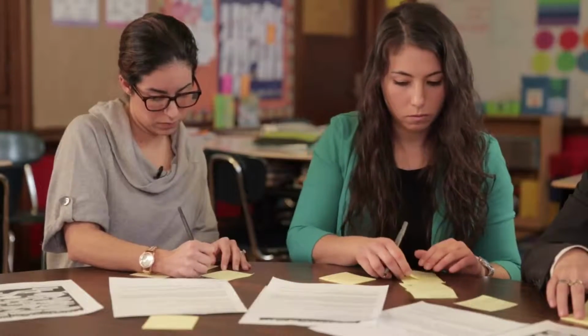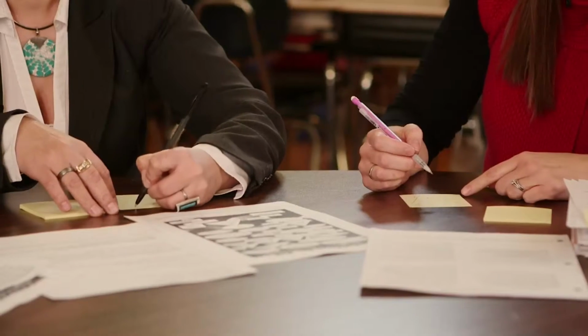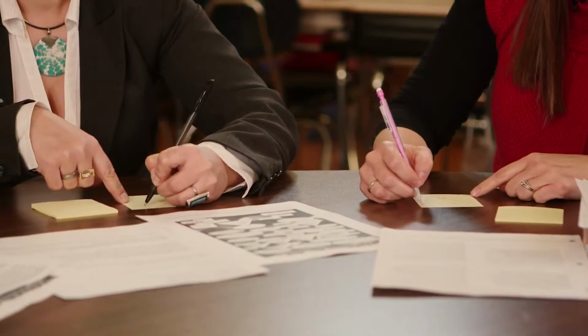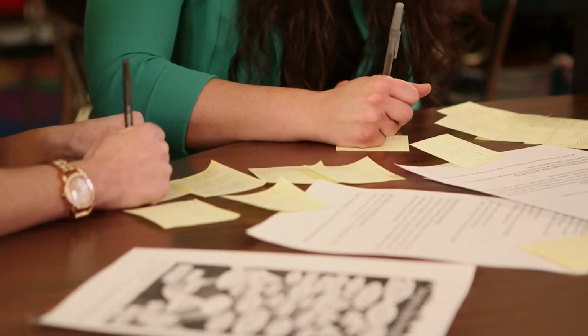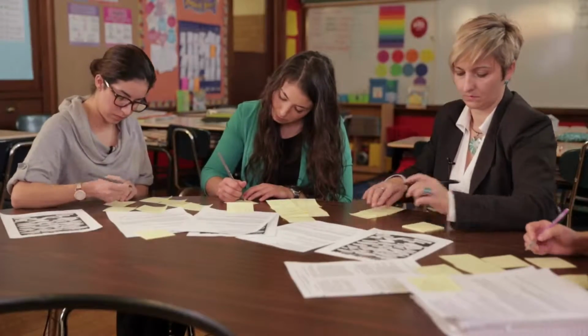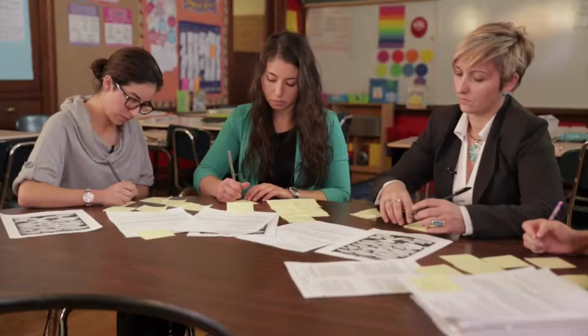Let's grab our Post-its. Okay, so we'll each come up with ways that we think the students will solve it. It's through this process of collaborating with the teachers that we're finding the greatest spectrum of misconceptions as well as clarities. When we're collaborating together, it's much more beneficial for us.